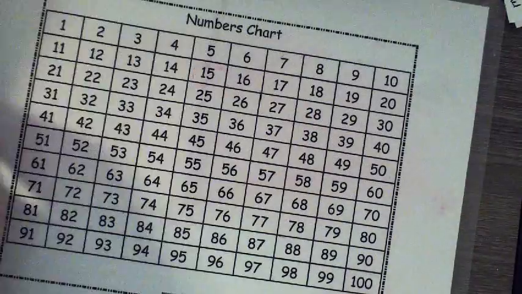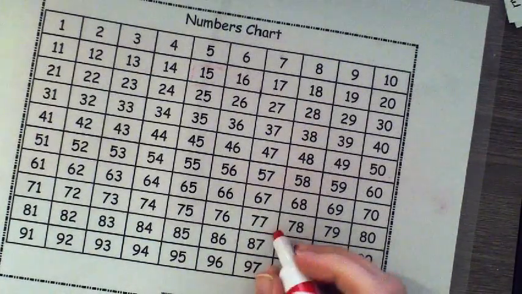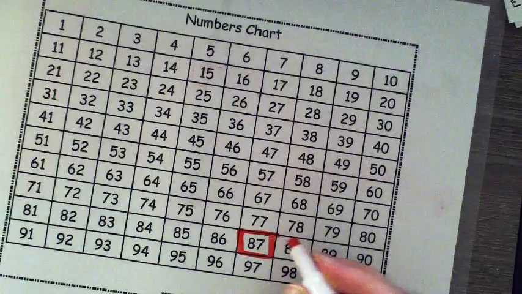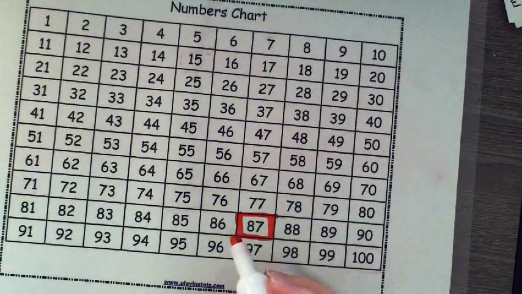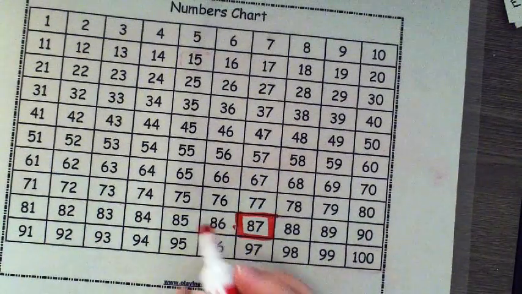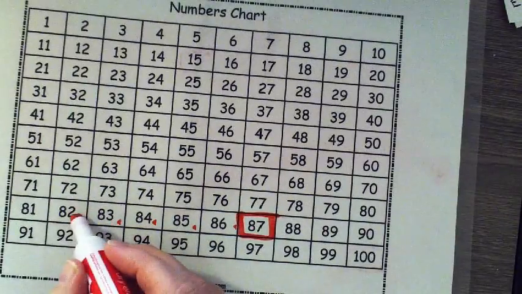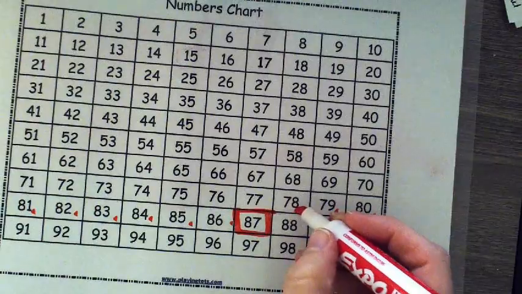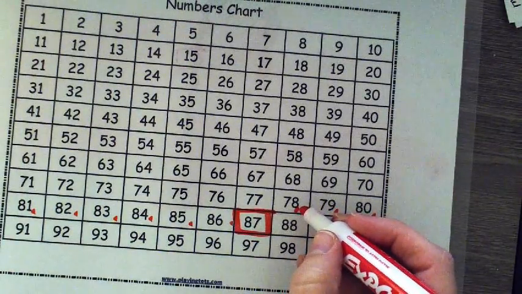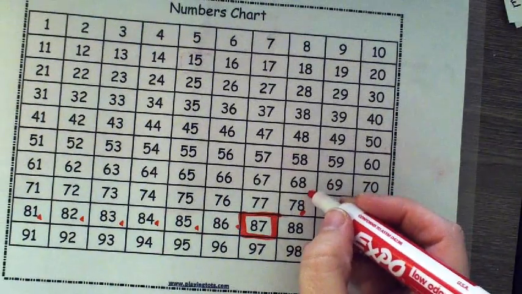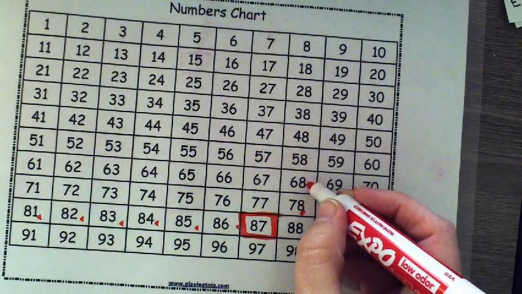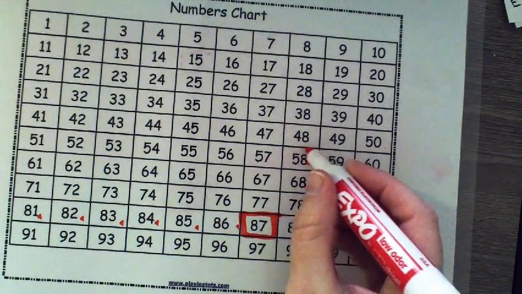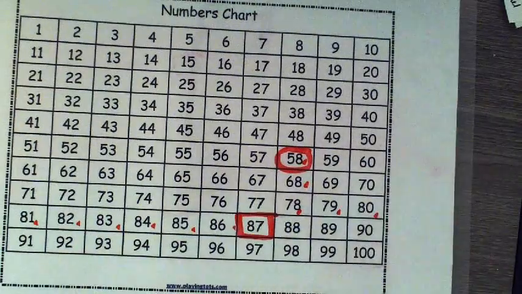And we have 9 ones and 2 10s. So let's go ahead and find our 87. 87. And we're going to count back 9. 1, 2, 3, 4, 5, 6, 7, 8, 9. And then we're going to go up 2 because we're going back 20. So 10, 20, and we have our answer at 58.